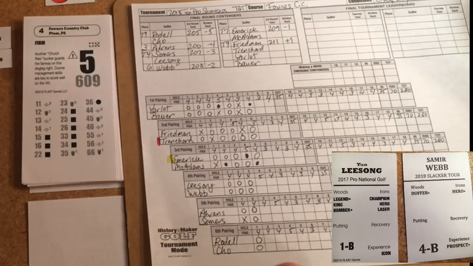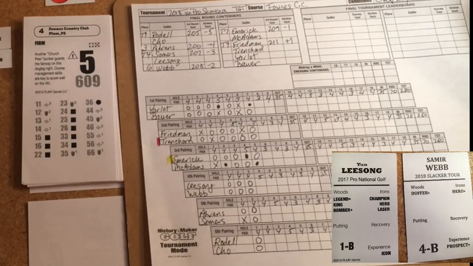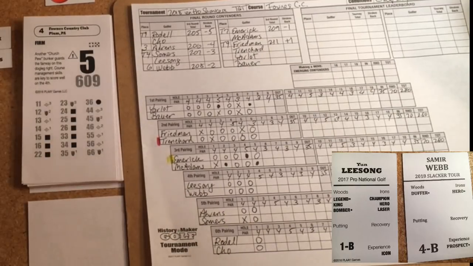All right, so the firm 4th, par 5. This is one of the holes with the church pew bunker. It's on the right, or no, it's on the left on this dogleg right. Excuse me, it's on the left on the 3rd as well. So you got a chance at birdie here, potentially.